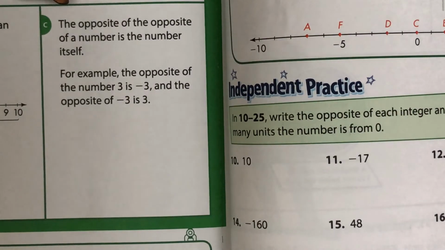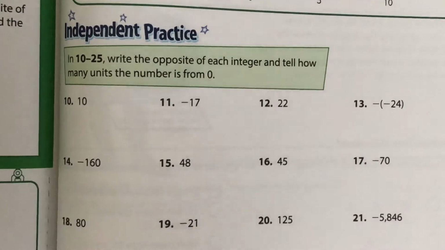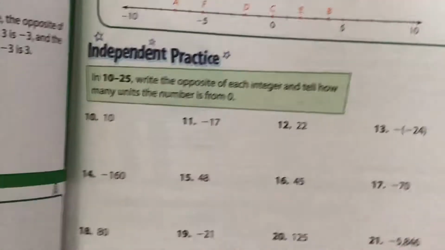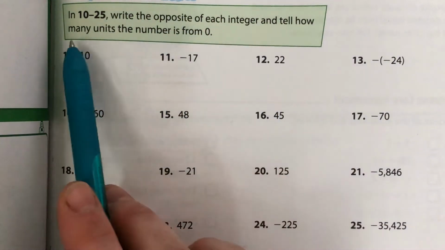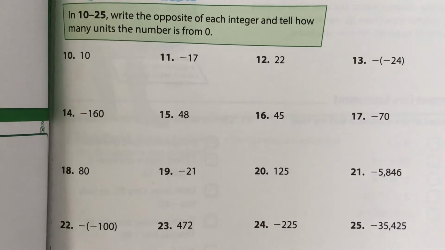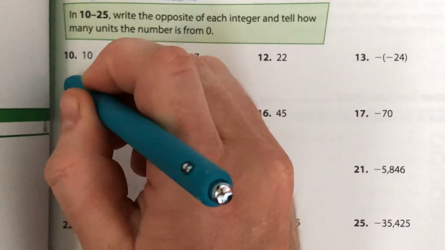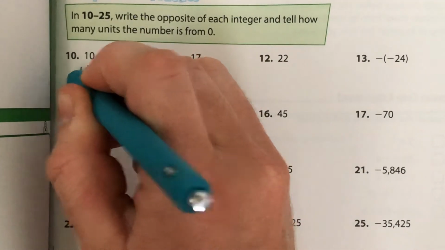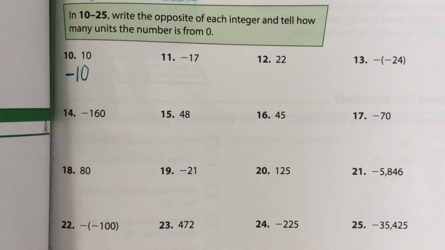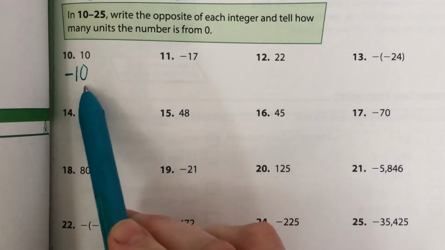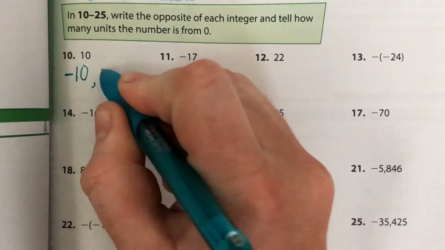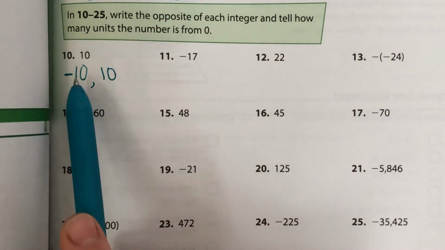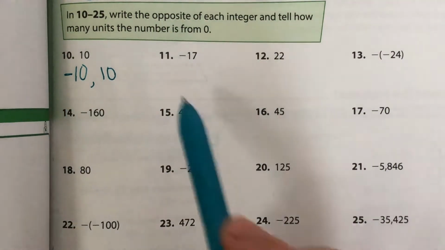Right now, I'm on page 887 in your workbook. You can totally follow along with me. It says, write the opposite of each integer and tell how many units the number is from 0. So 10. The opposite of 10 is negative 10. Don't say minus 10 because that's not what it is. It's negative 10. And how far away is negative 10 from 0? 10. So I have two answers because I have to say what the opposite is and how far away it is from 0.